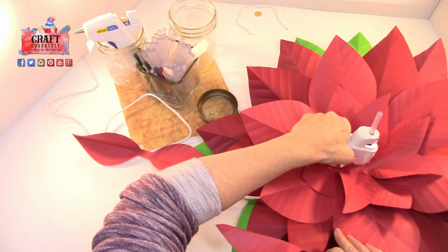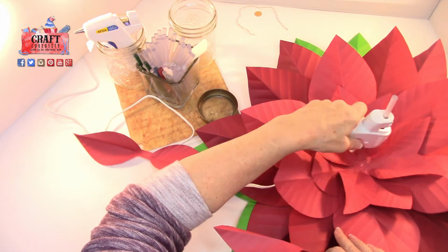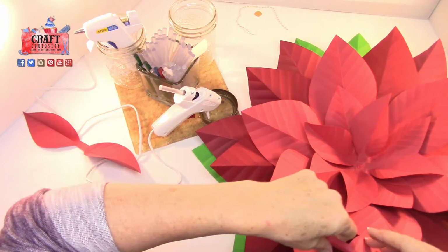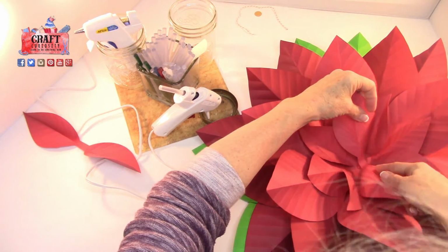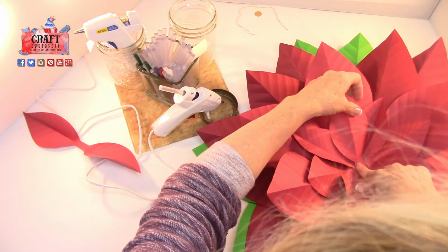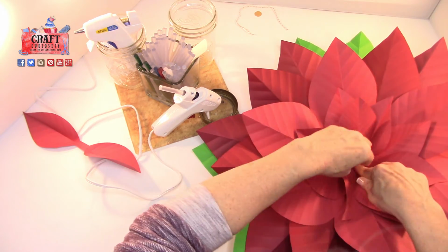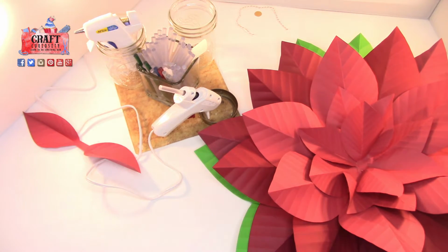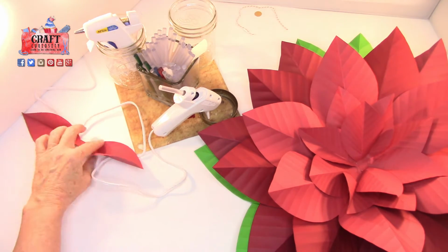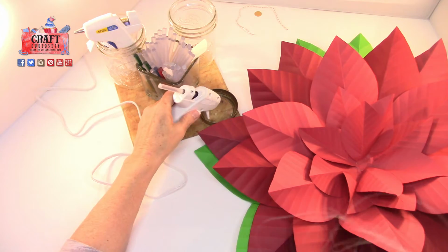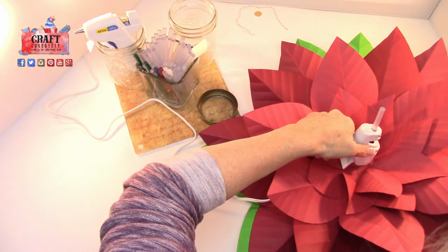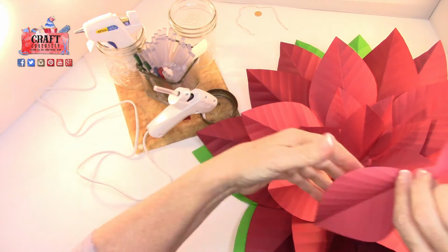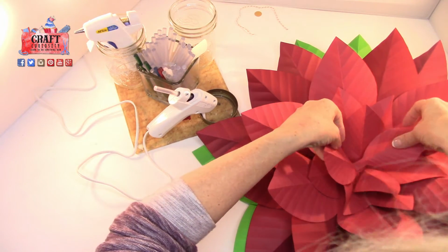Go ahead and again drop your glue right on the center. Now you can choose to keep going right on a center angle, or you could even be just a little off if you wanted to, and kind of not a quarter turn. One more drop in the center. And one more set of leaves.